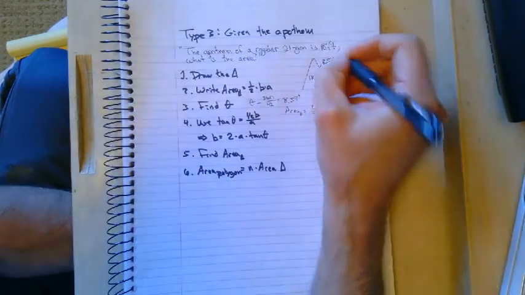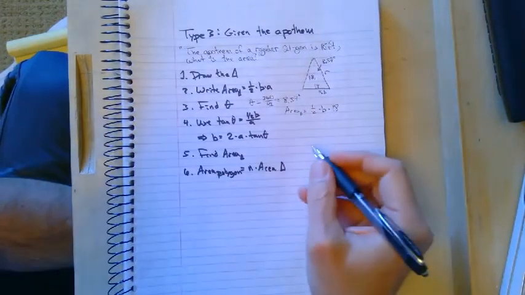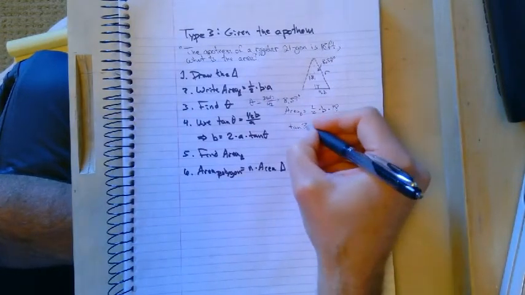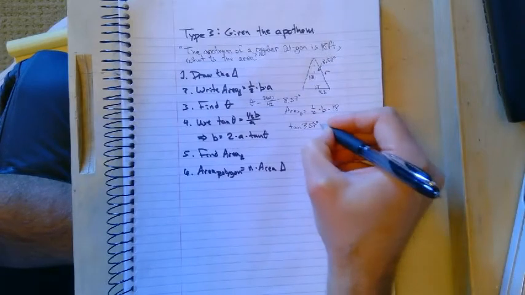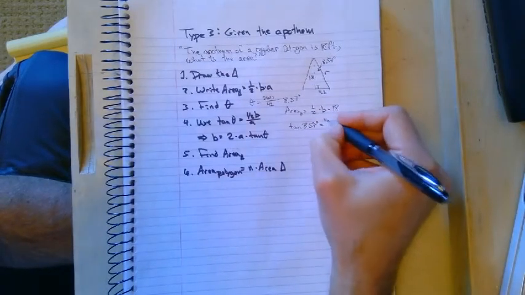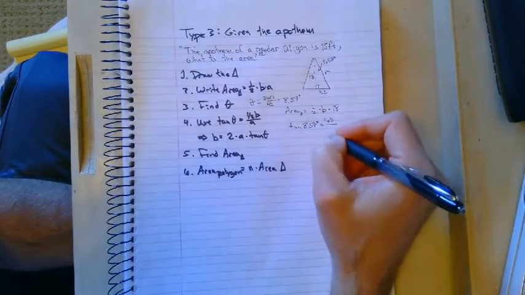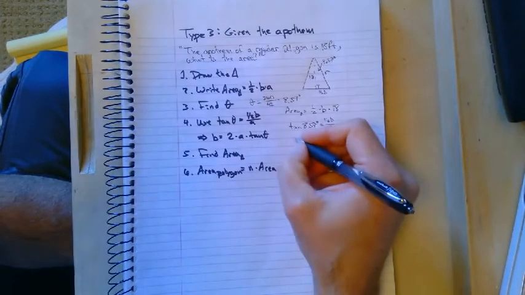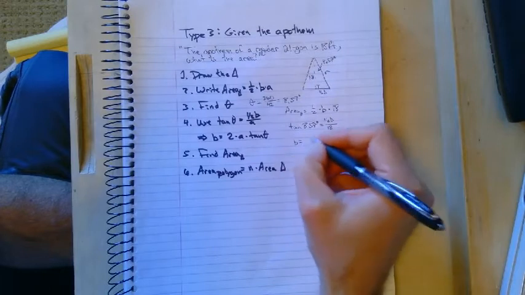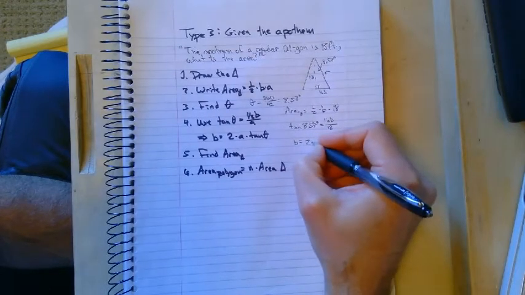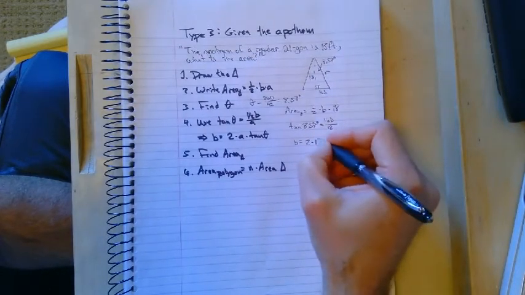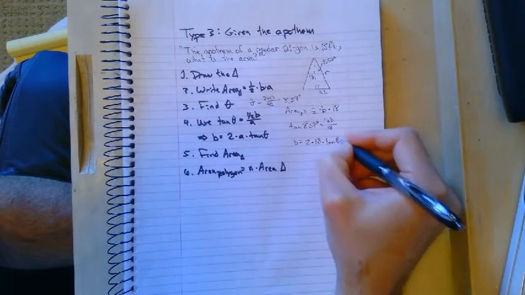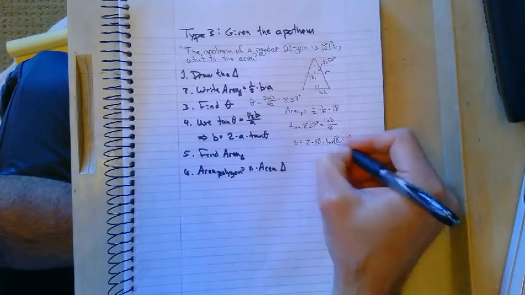I think that's probably enough decimal places. So the tangent then of 8.57 degrees is equal to half the B divided by the A, which was 18. So the B is going to be 2 times the 18 times the tangent of 8.57 degrees.